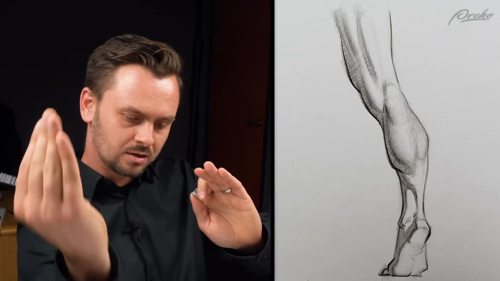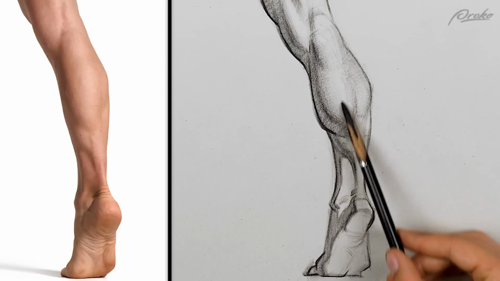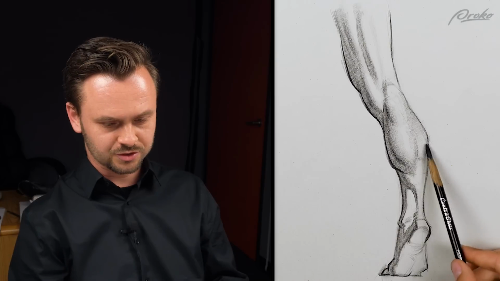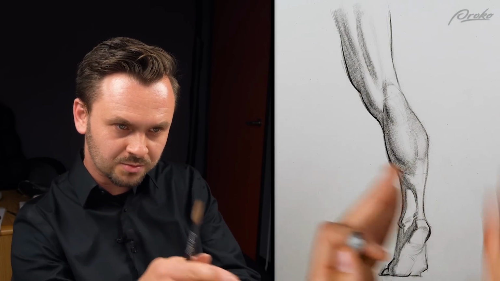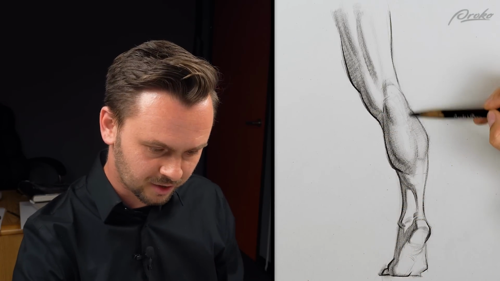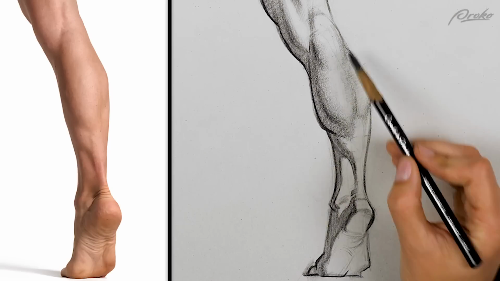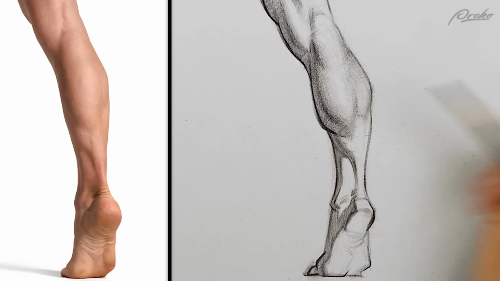The entire lateral gastrocnemius is kind of wrapping around to the other side, facing that way, so it's not going to get any highlights. Notice that the only highlight on the calf is right in there, on the medial side. So this entire side is in shadow, and then as it goes up and wraps even more around behind this secondary bump, this plane gets even darker. I just want to be careful that I don't make it darker than the shadow.